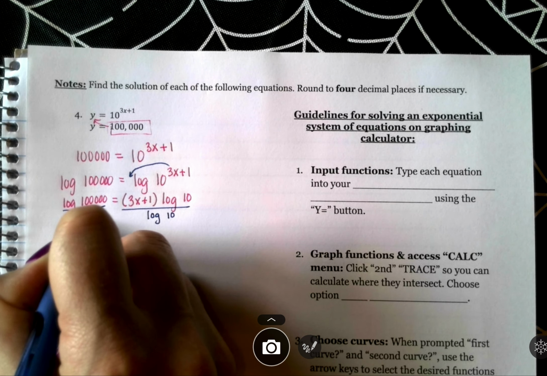And then it says guess. So I'm going to use my arrows and try to move that blinking spider as close as I can to where I think the intersection is, and go ahead and hit enter. And so it tells me my intersection point. I have the X value of the point and the Y value of the point. And then I can write it as my answer.